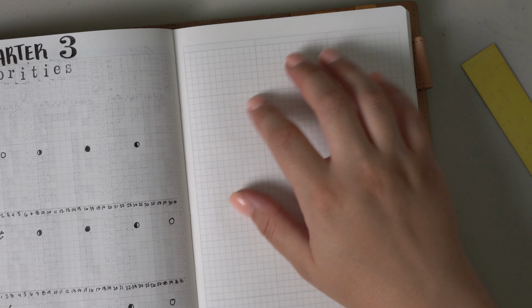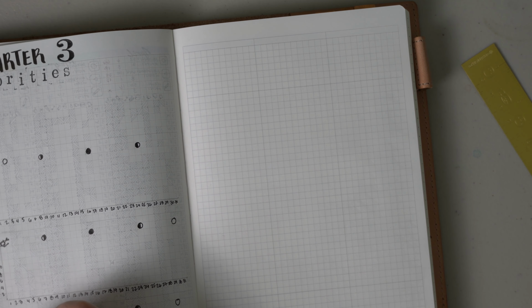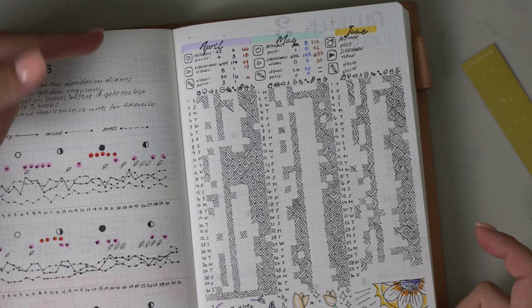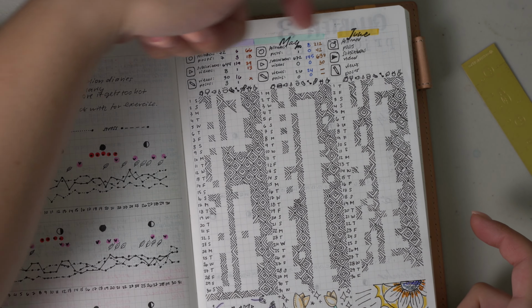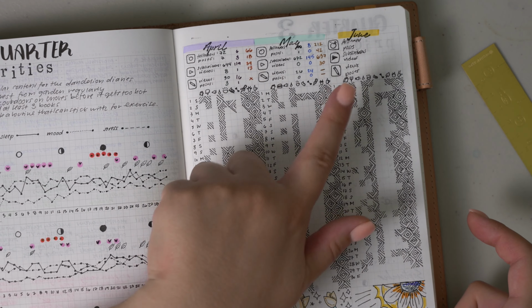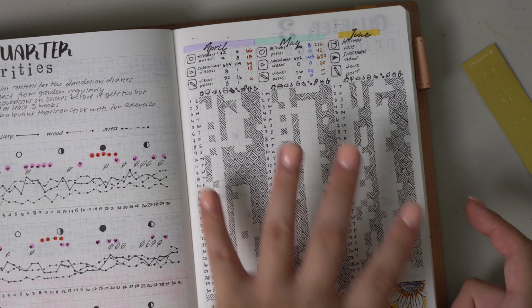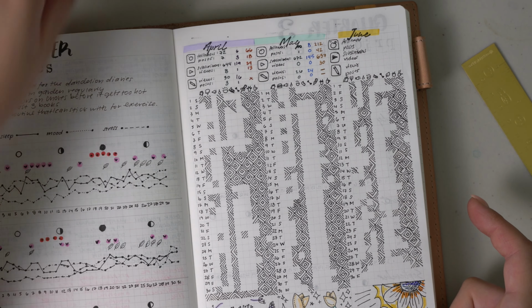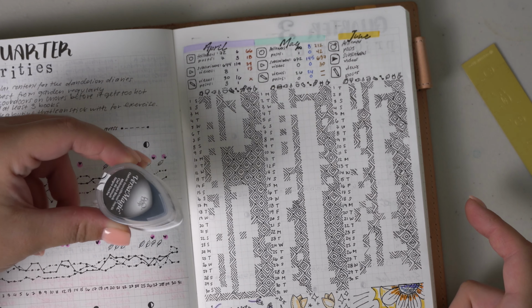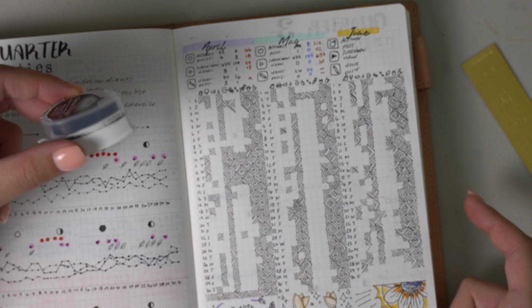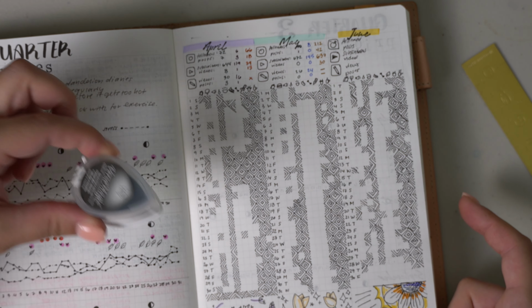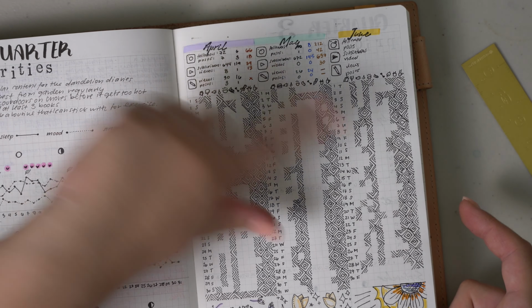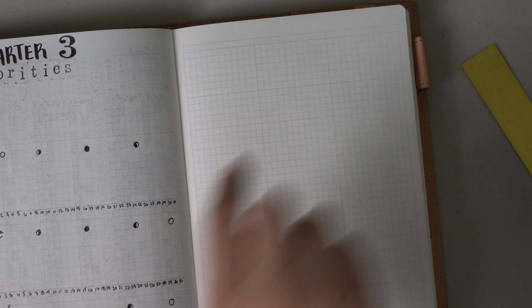So for this page, we only really have to stamp a few things since most of it is just writing, and that is going to be the months at the top here. I did end up adding the highlighter colors later, and that is one thing I like about the Versamagic ink, is it is approved, I guess, for highlighters. You can highlight over it and it doesn't smear, which is really nice. But yeah, we'll go ahead and stamp the months at the top up here.